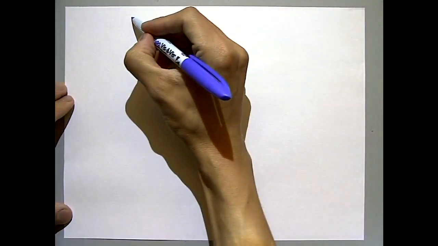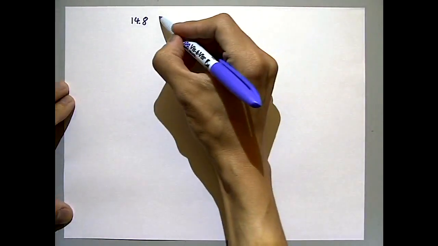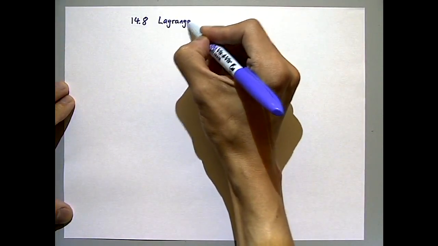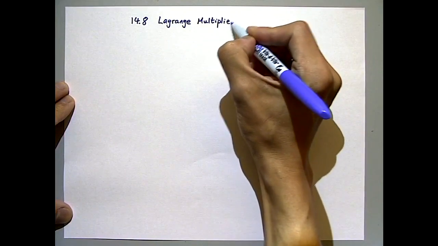Okay, so we're going to look at section 14.8 today. We're still dealing with maximum and minimum, but this time there's a little bit different condition imposed. So in 14.8, we're going to look at something called the Lagrange multipliers.